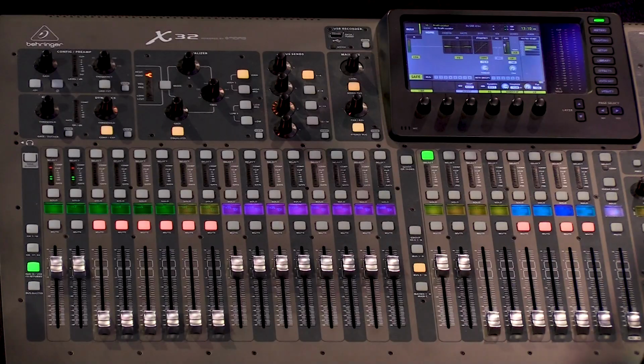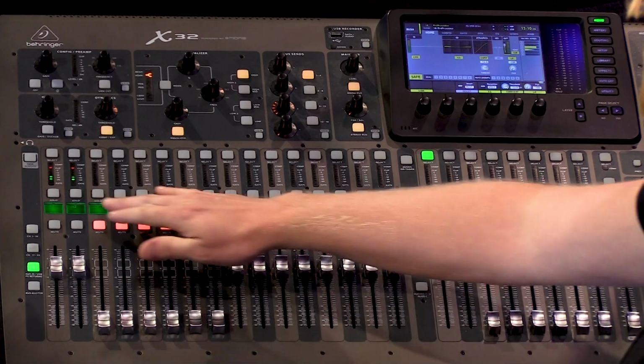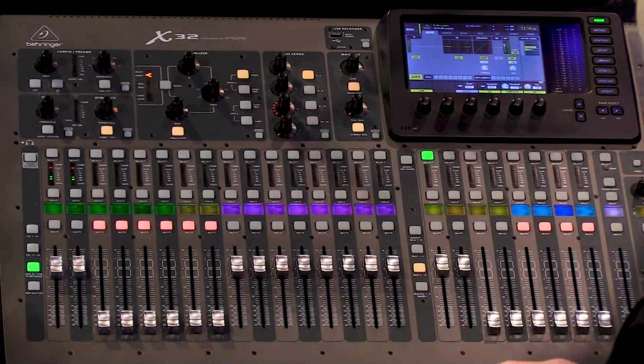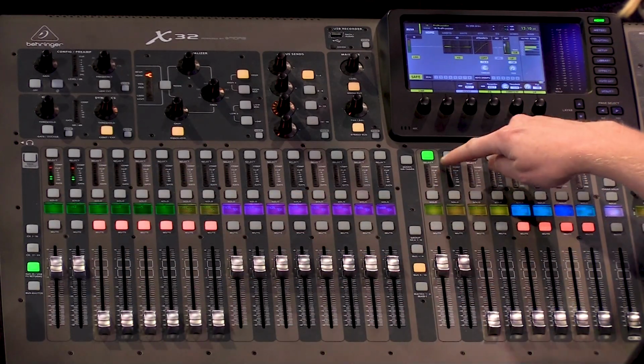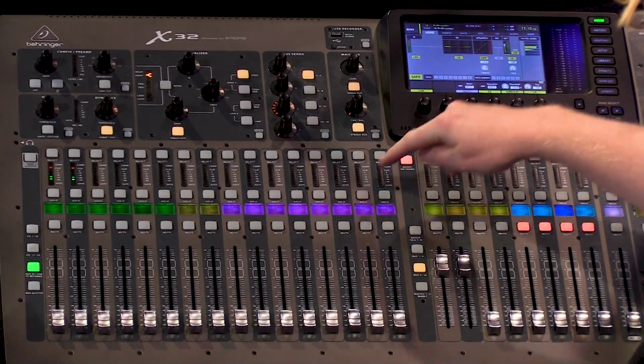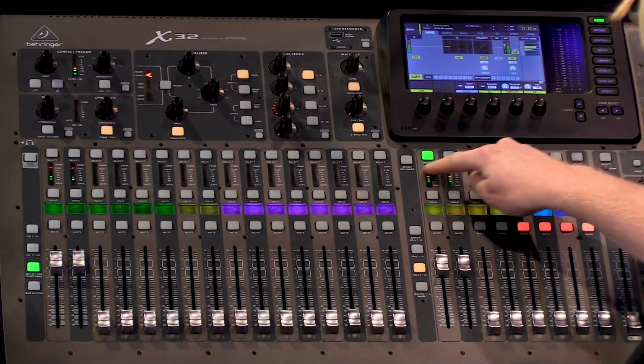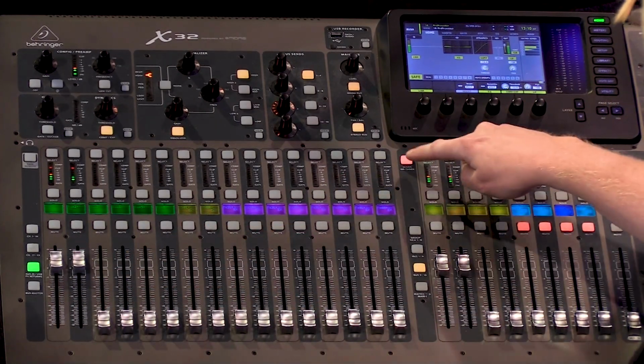So the next thing that we need to look at is how do we send that audio to our live stream? So the first thing that I'm going to do is make sure that our audio is going to our mixbus. Currently, none of this audio is being sent to our mixbus. So I'm going to do sends on fader for our mixbus, and I'm going to turn that up, and you'll see we now have audio going to mixbus 9 and 10.